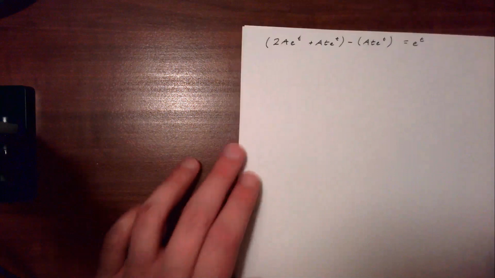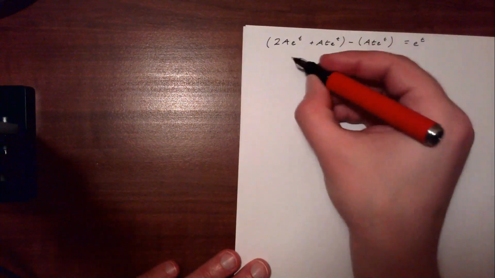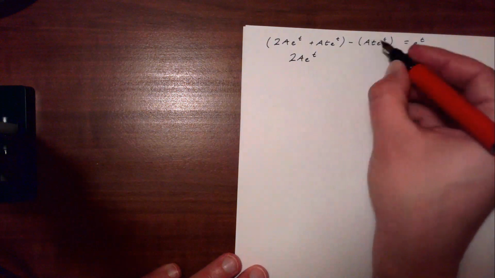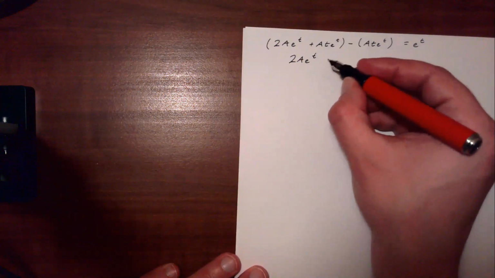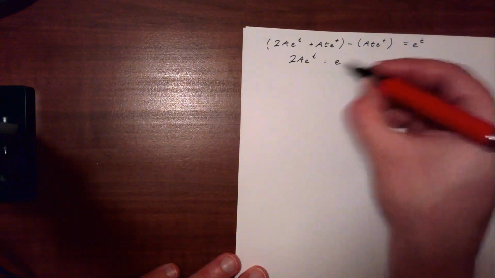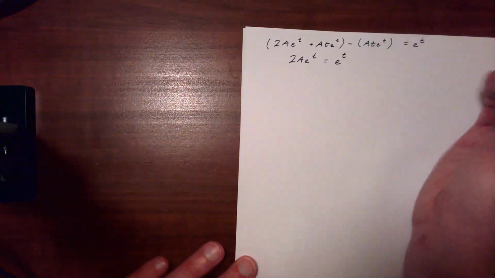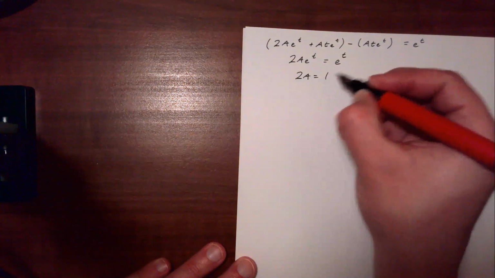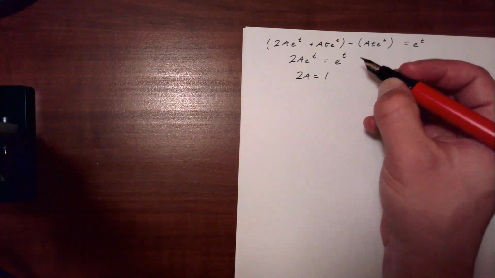And so what's going to happen here is we have 2a e to the t, and these two terms cancel each other, and this equals e to the t. And so then 2a equals 1 if I divide by e to the t.